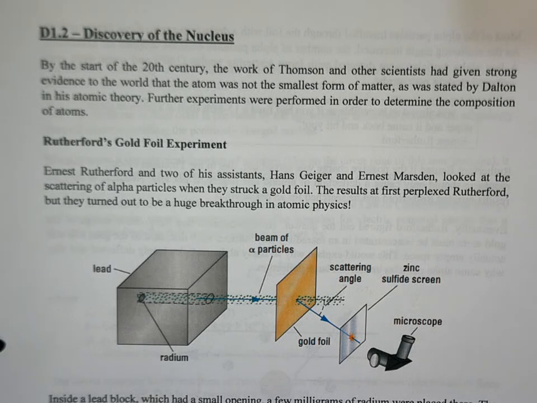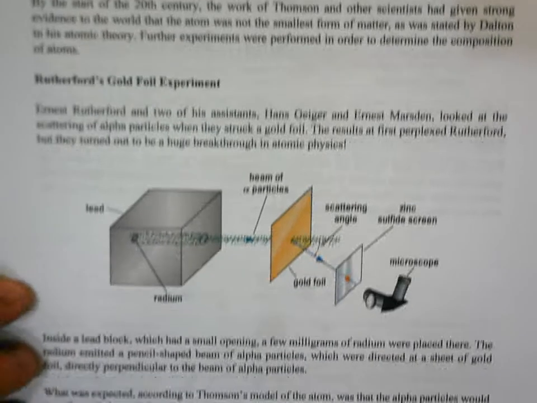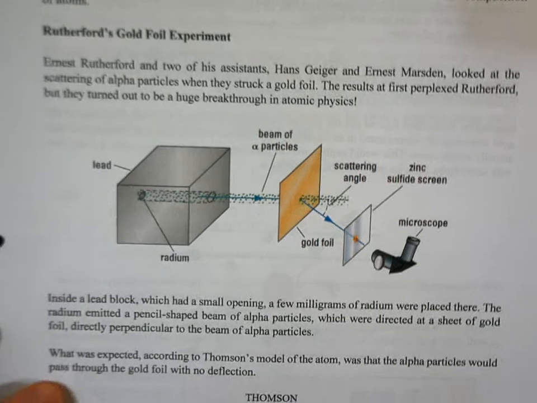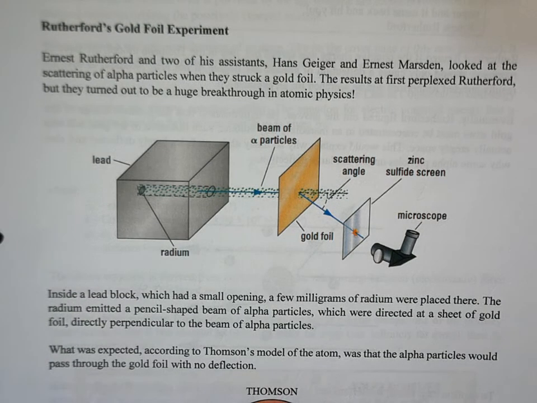Now we have a Thomson model. Let's see what's coming next. So first thing is, this was at the start of the 20th century. This gentleman named Ernest Rutherford performed this famous gold foil experiment. So here's what he had going on.